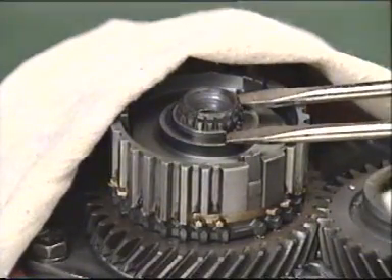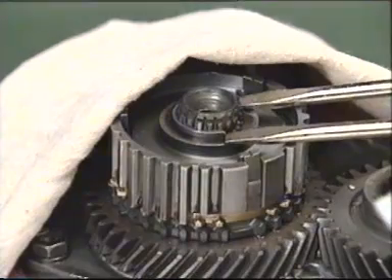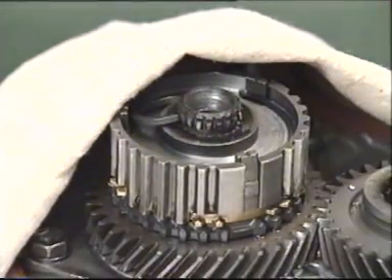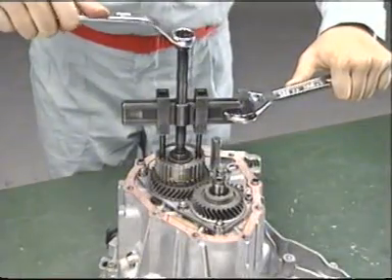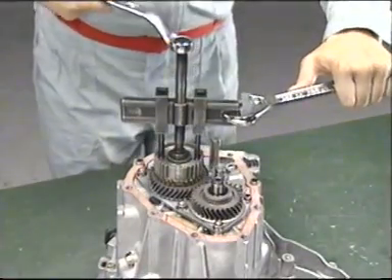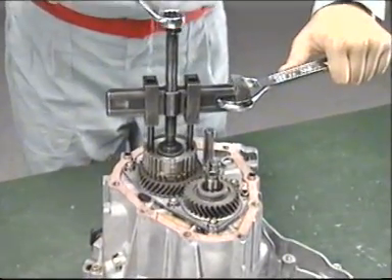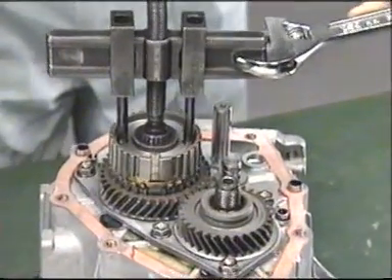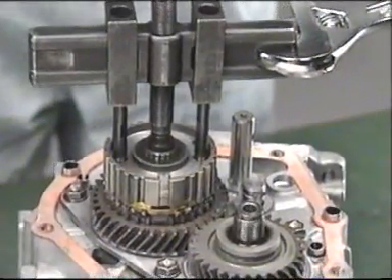Using two screwdrivers of the same length, tap out the snap ring of the fifth gear in this way. Set the hooks of the SST to the gear correctly and remove the fifth gear, the clutch hub, and the synchronizer ring.